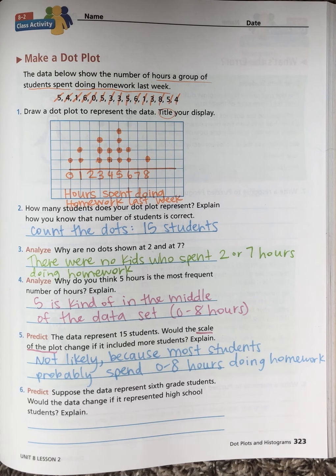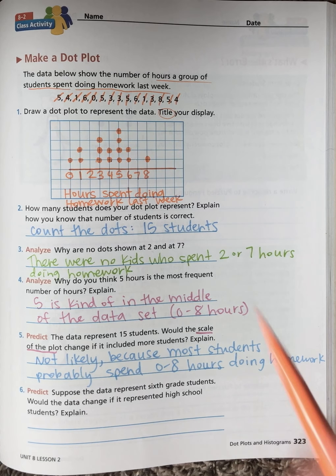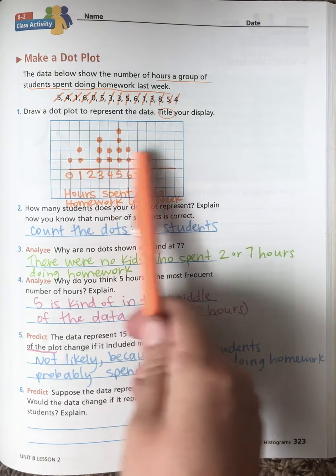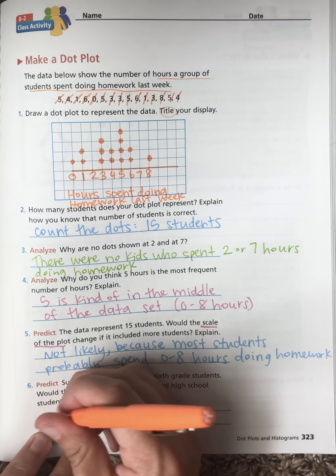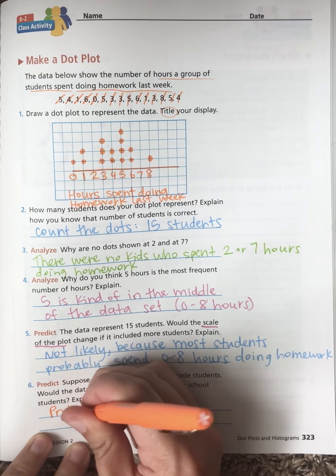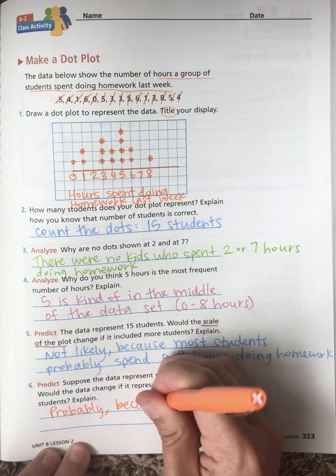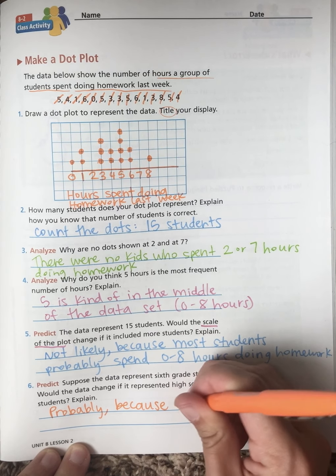All right, next it says, suppose the data represents 6th grade students. Would the data change if it represented high school students? So they're saying, what if all 15 of these kids are 6th graders? Do you think this would look different if it was high school students? I would say probably. And why? Because high schoolers usually have a lot more work.